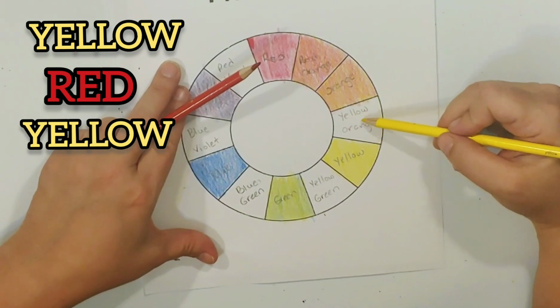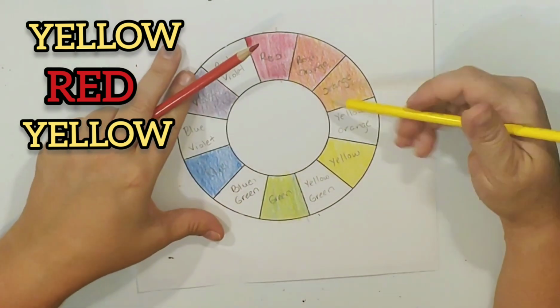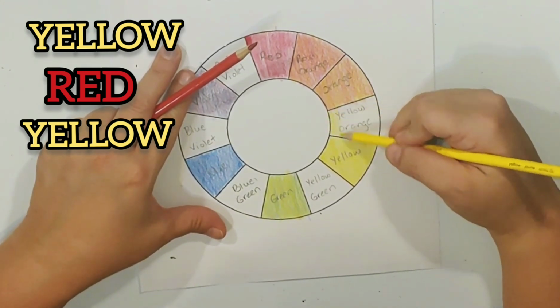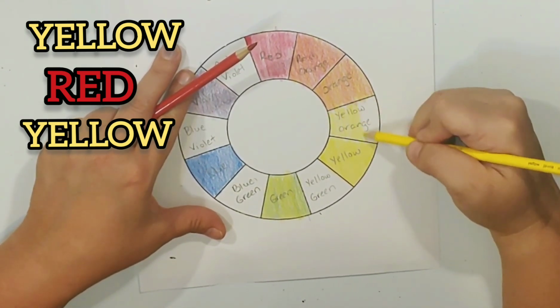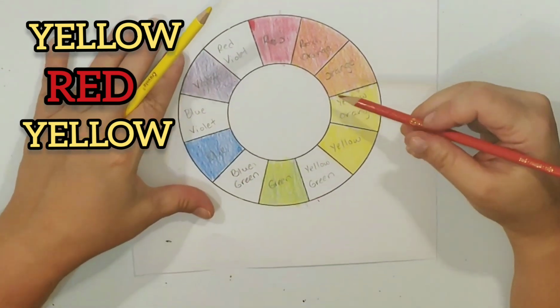The next tertiary color we will create will be yellow-orange. Starting with the layer of yellow, then a layer of red, and then another layer of yellow.